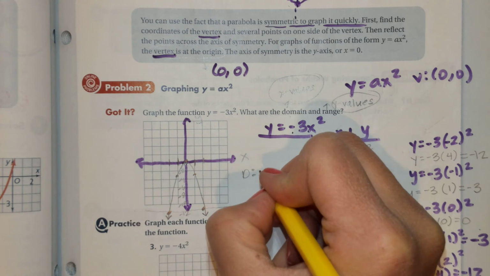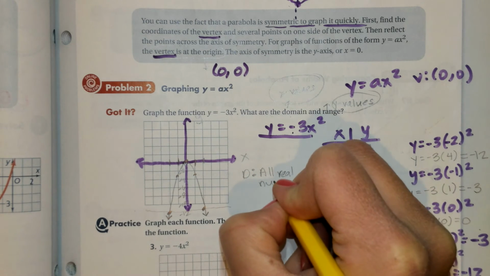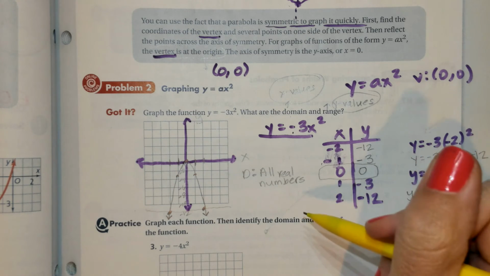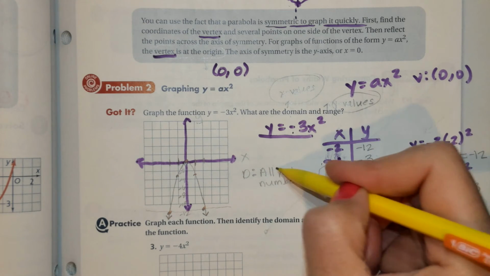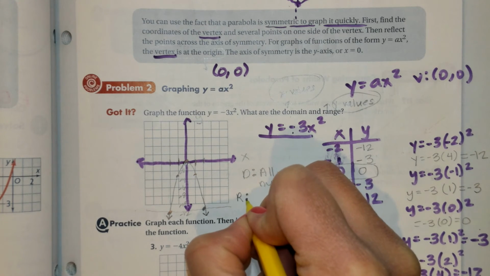So for domain, we actually just say all real numbers. That's what domain will always be for this chapter, or at least this section. Domain will be all real numbers. And then range, I just use an R for range.